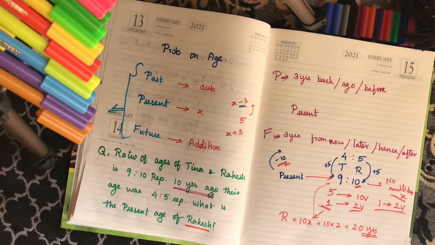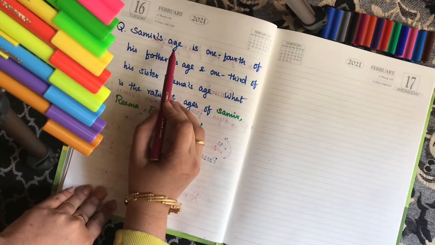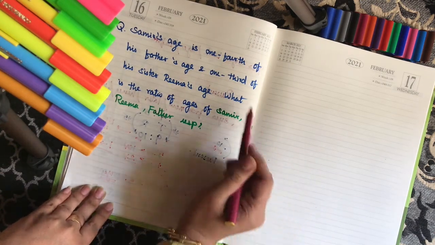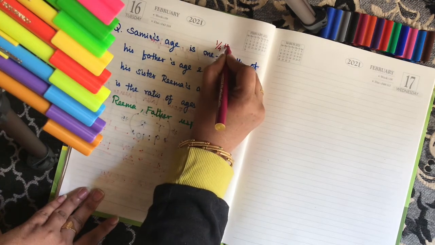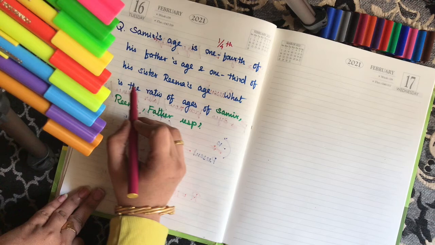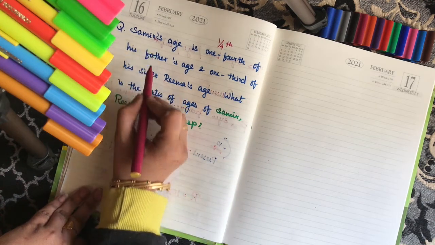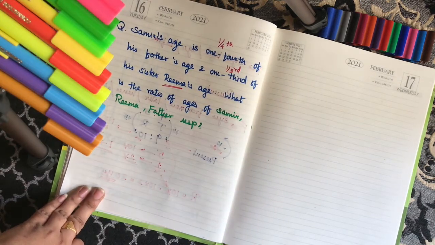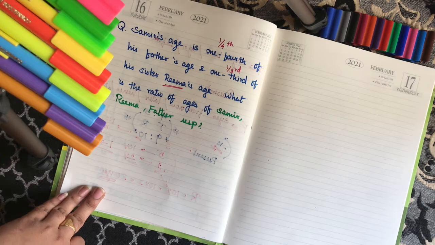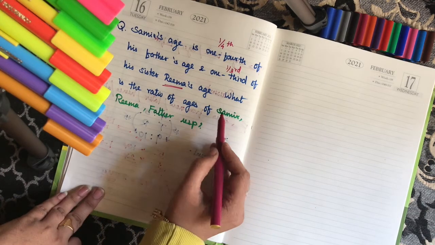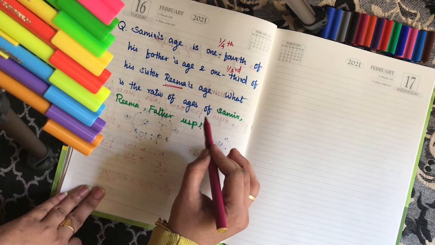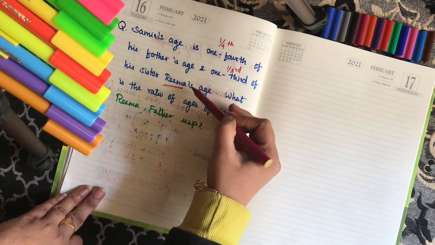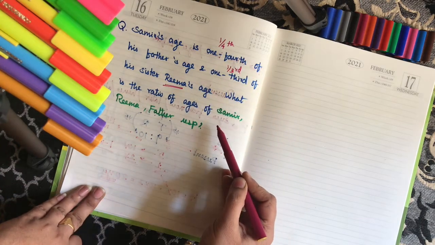Okay, let's see another sum. Samir's age is 1/4 of father's age. So they have given it is 1/4. And 1/3 of his sister's age. The same Samir age is 1/3 of sister Rima's age. What is the ratio of these 3 people? We just need to find these 3 people's ratio. They have given the relationship and we need to find the ratio.